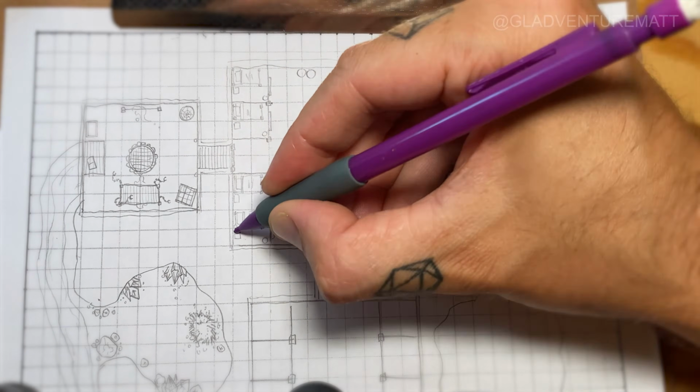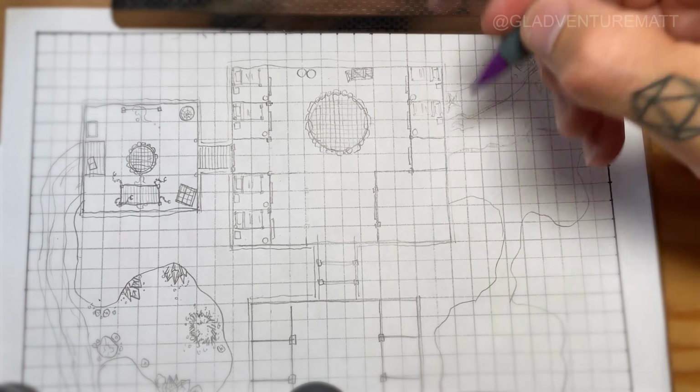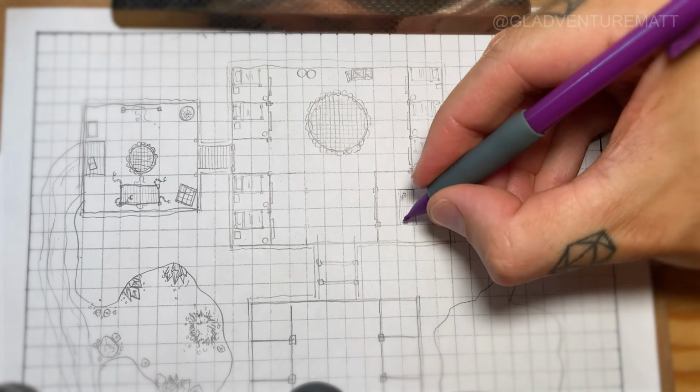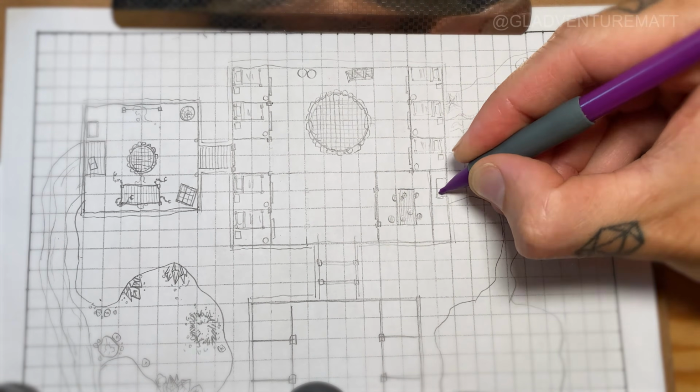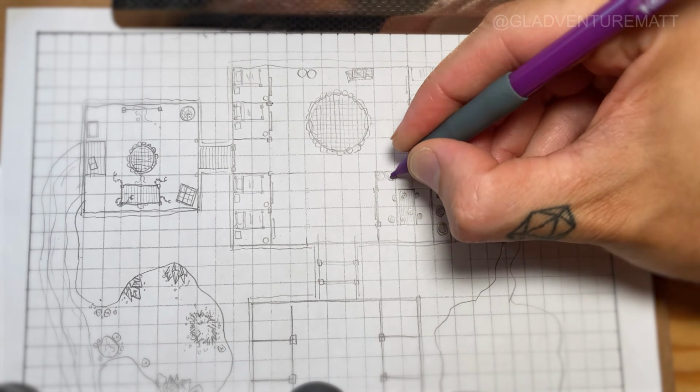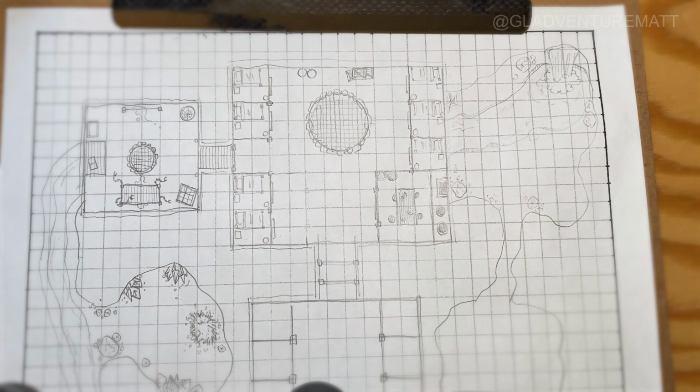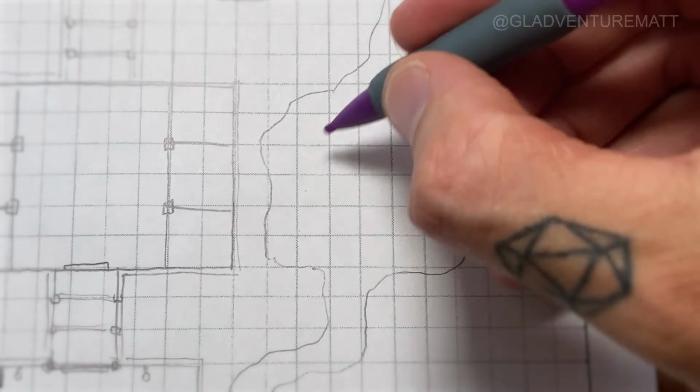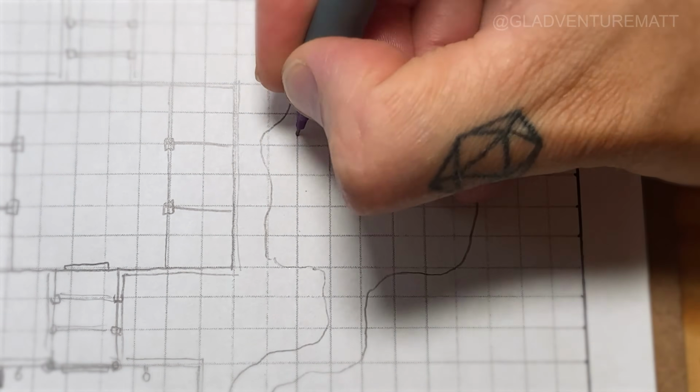Added a bunch of beds to the cells. I made a little kitchen area that might have food, potions, or other items that might be helpful for the players. Back to the caves. Well, obviously we've got to throw in some enemies here, so I'm going with the classic spider's nest.